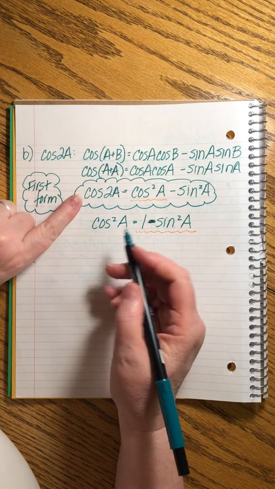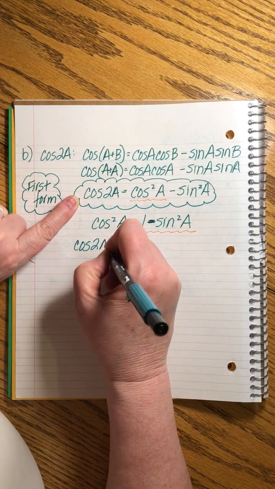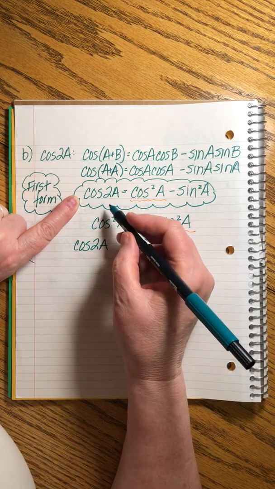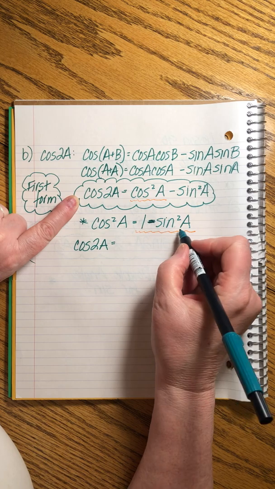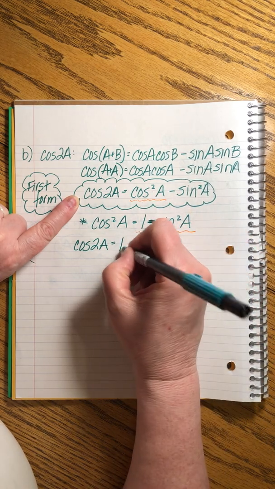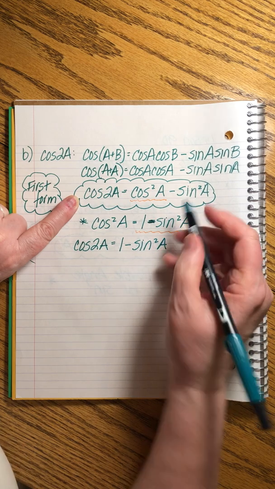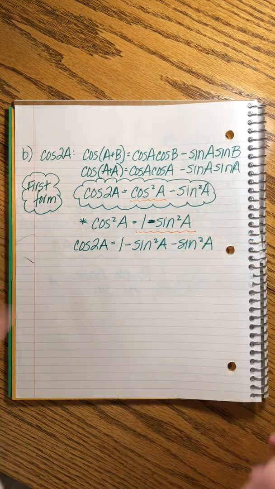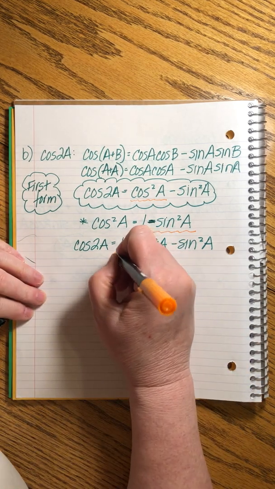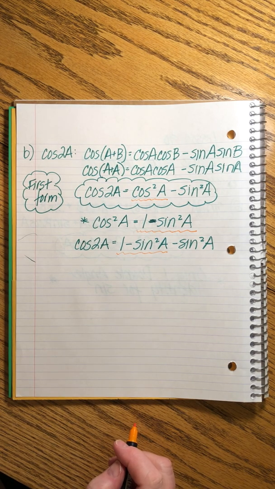So I'm taking this cosine of 2A and I'm substituting this in for cosine: 1 minus sine squared A, and then this, minus sine squared A. Okay, so here is where we substitute that in.